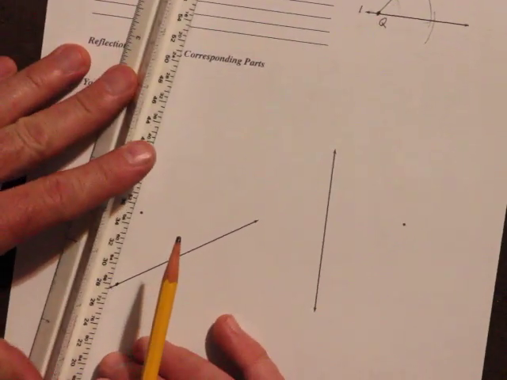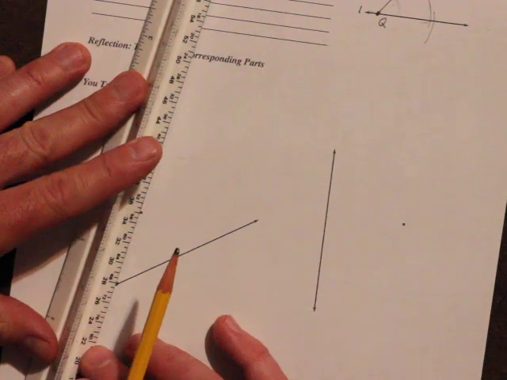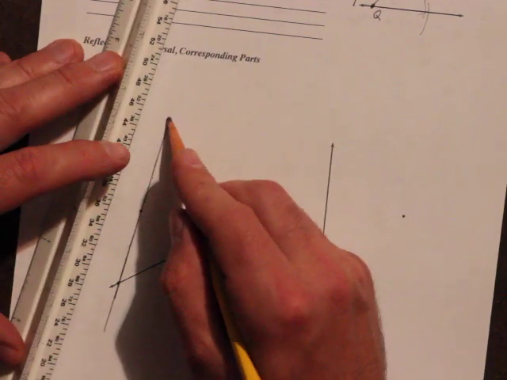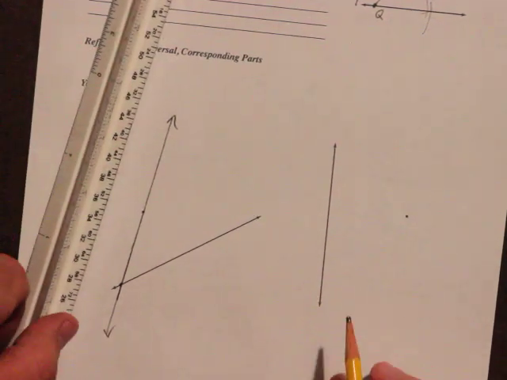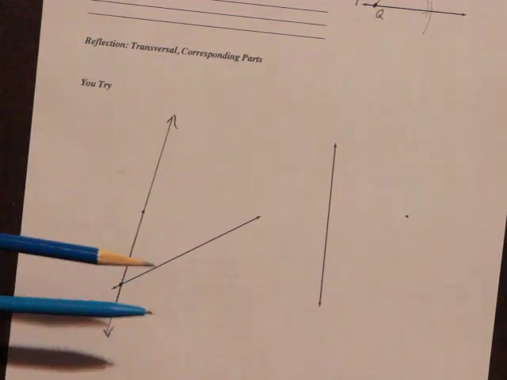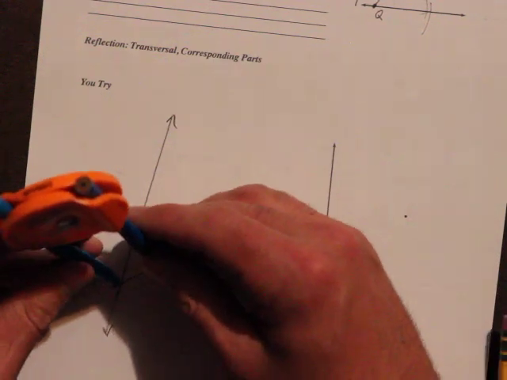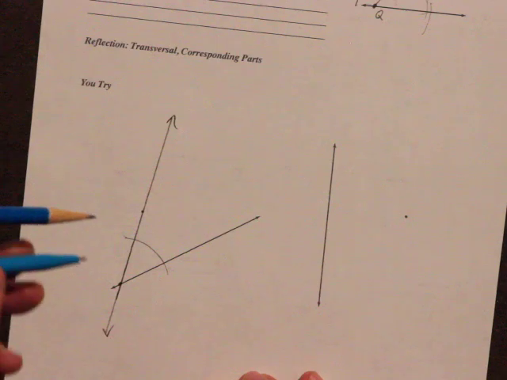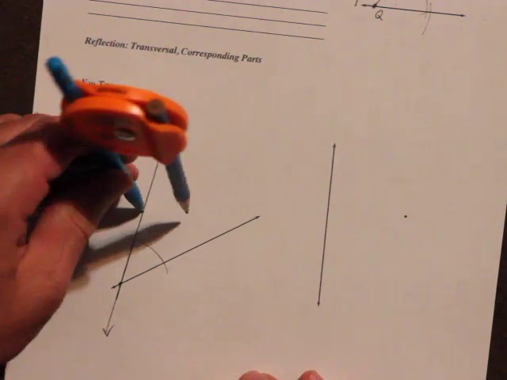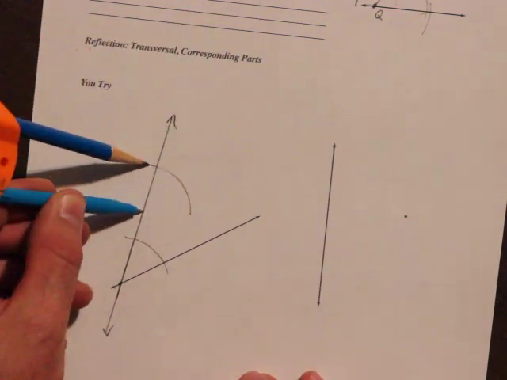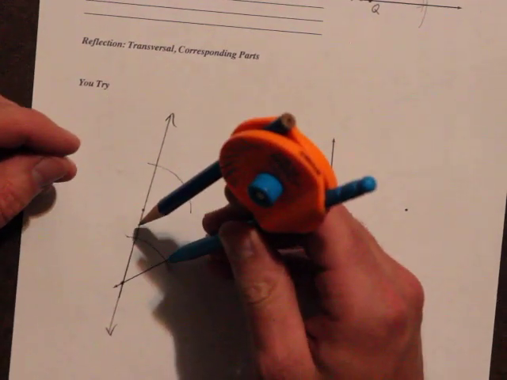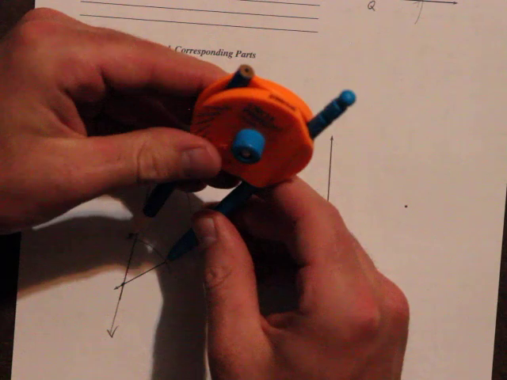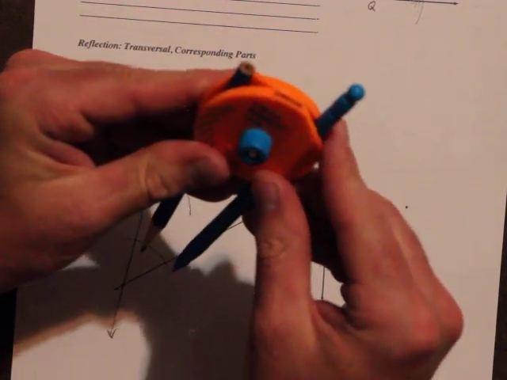So here comes a line. Now I am going to copy this angle. So I draw an arc from this point. Then I draw the same arc from this point. Then I check the distance between these two points of intersection.